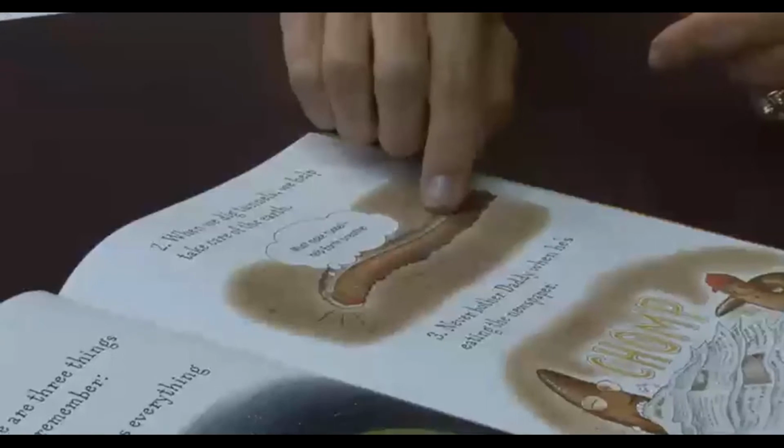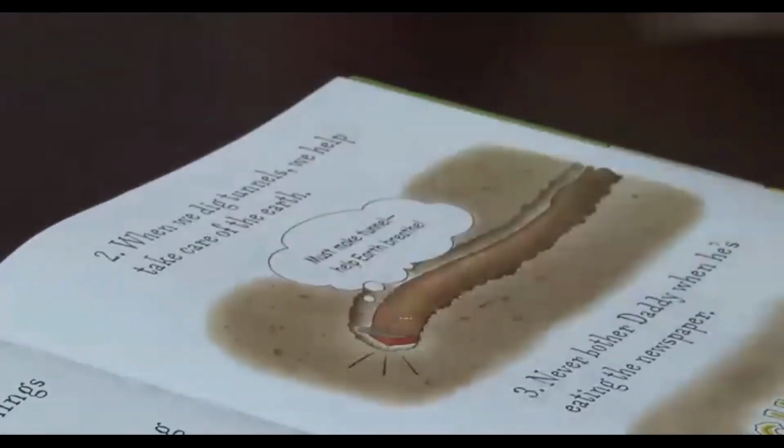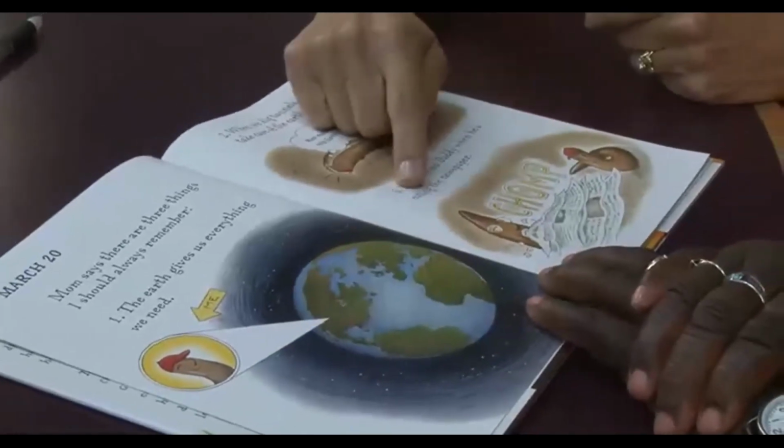So, do you know why? Do you know how? No. So when a worm digs a tunnel, air gets in the dirt. And so they're aerating the earth and making the soil healthy. And the earth takes care of them, they take care of the earth. So they have a nice relationship. Okay, never bother Daddy when he's eating the newspaper.